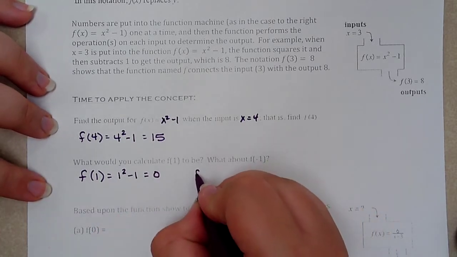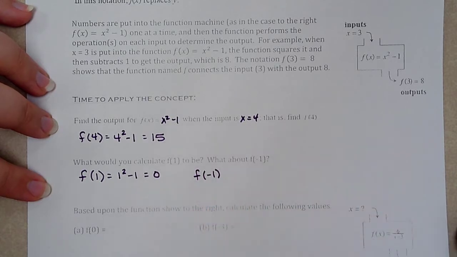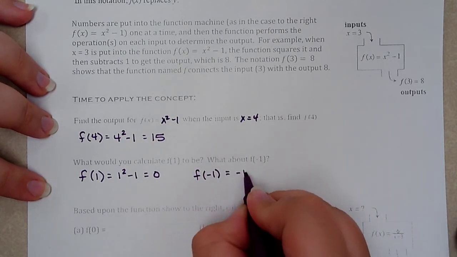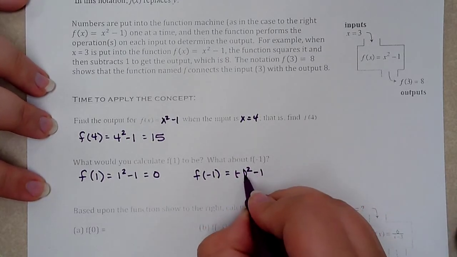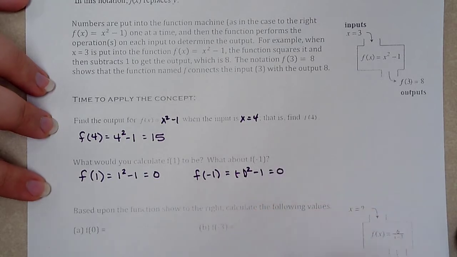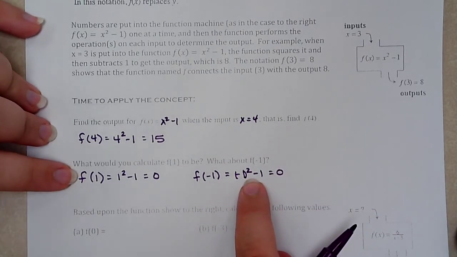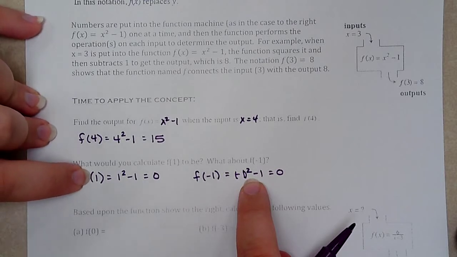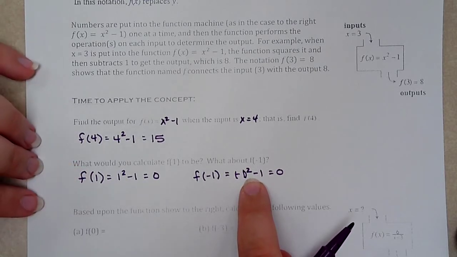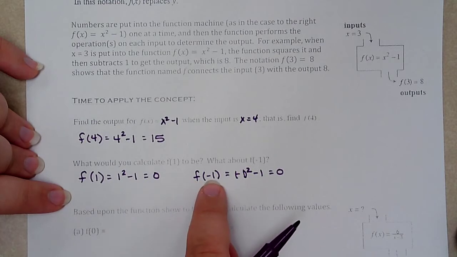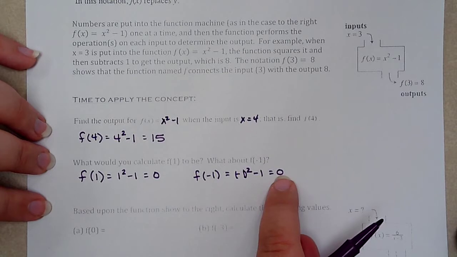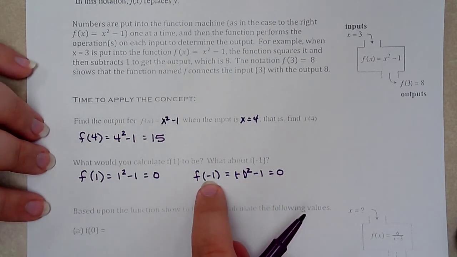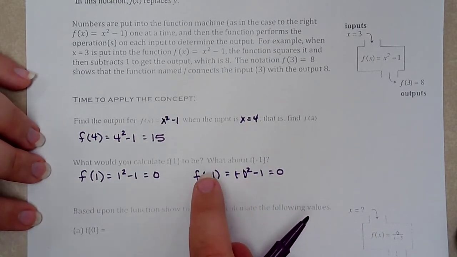What about f of negative 1? We still plug in negative 1. This is in parentheses. Negative 1 squared is 1. 1 minus 1 is 0. Notice that when I'm solving these problems, I'm not doing anything with the number on the left. I'm not dividing because this doesn't say f times negative 1. This says f of negative 1. So when I get my answer, I don't go back and divide by negative 1. I don't add negative 1. I don't do anything. This is information, not computation.